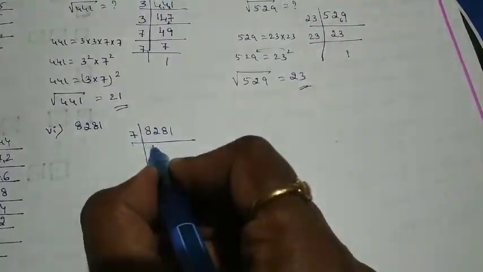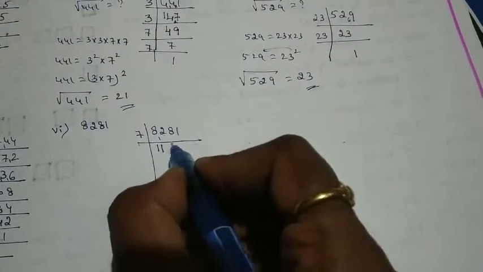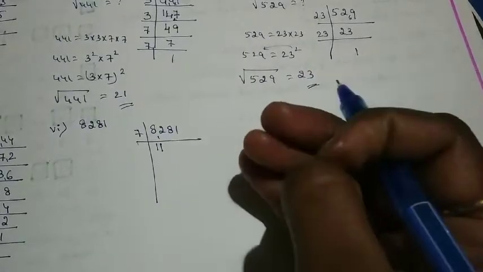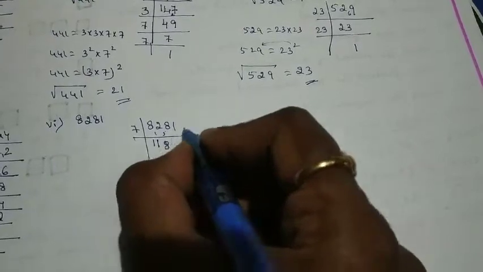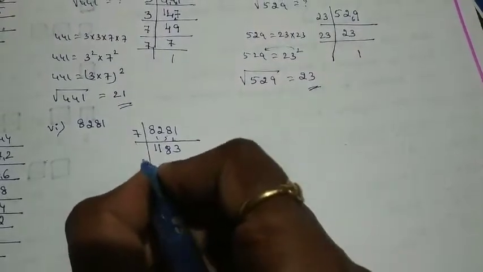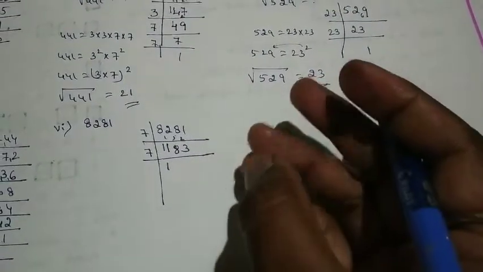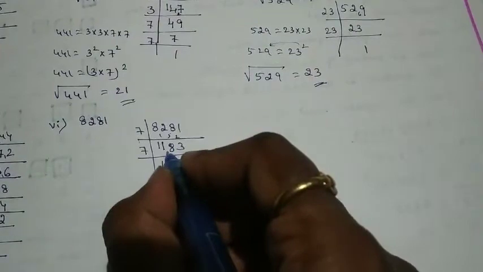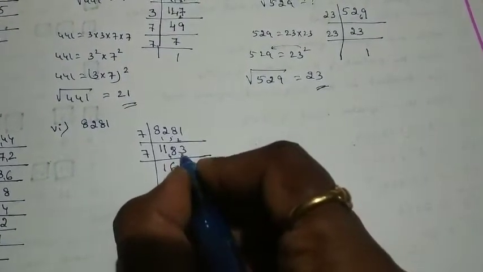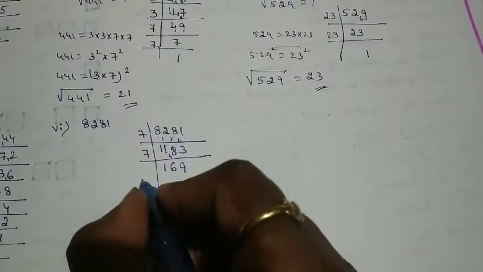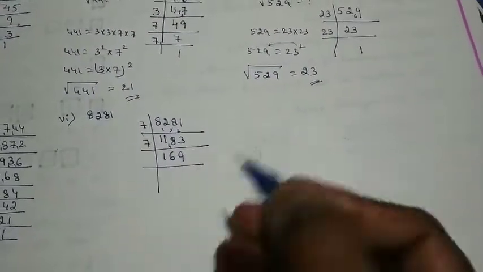7 is a prime number. 7 ones are 7, 1 remains. 7 ones are 7, 8, 9, 10, 11, 12, 5 remains. 7 sevens are 49, 7 eights are 56, 2 remains. 7 threes are 21. Again let me check with the 7 only. 7 ones are 7, 8, 9, 10, 11, 4 remains. 7 6s are 42, 6 remains. 7 nines are 63, and 9 plus 1 is 10, plus 6 is 16, it doesn't come in the 3 table.